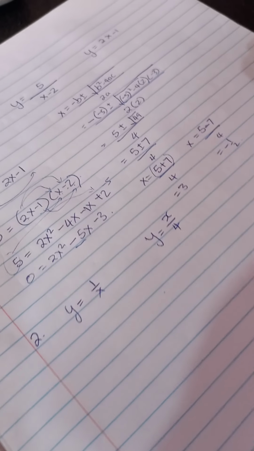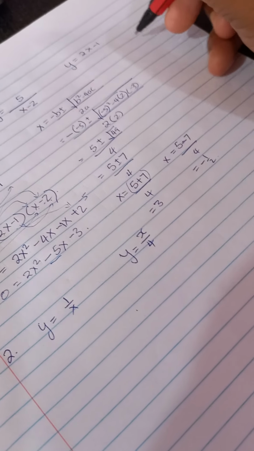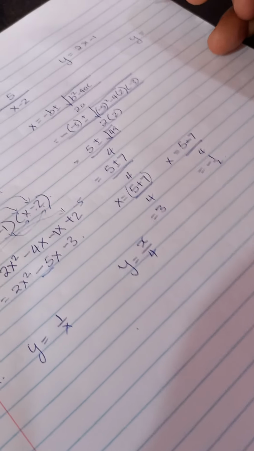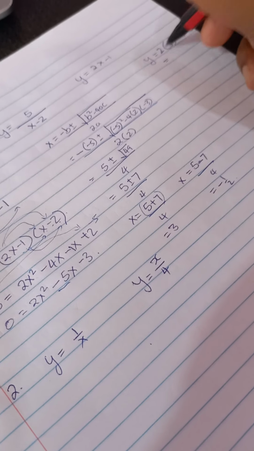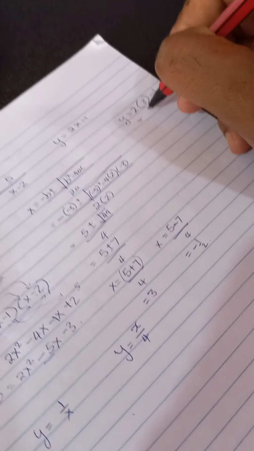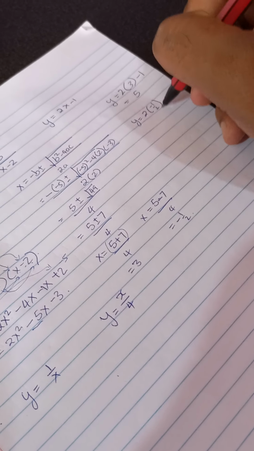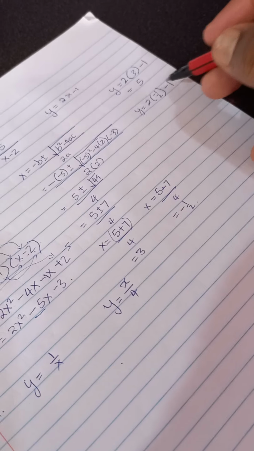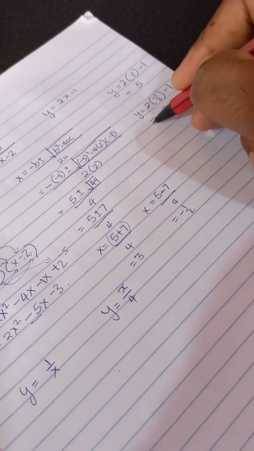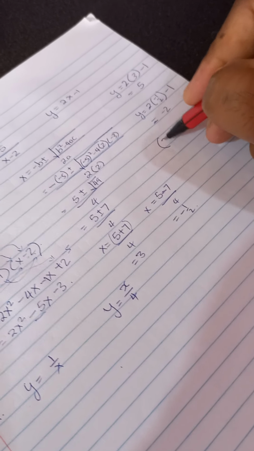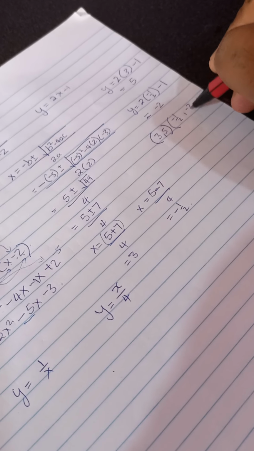These are our two x values, and then taking them back into either of the two equations to find y. Let's use the second one, the easier one is chosen all the time. 2 into 3 minus 1, 2 times 3 is 6, minus 1 is 5. Second one, 2 into negative half minus 1. 2 into negative half is negative 1. Negative 1 minus 1 is negative 2. So my two coordinates are (3, 5) and (negative half, negative 2).